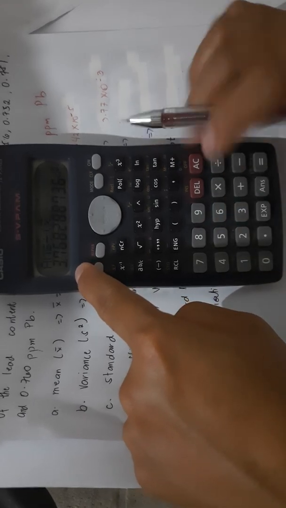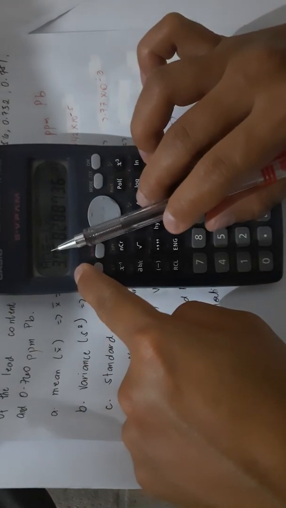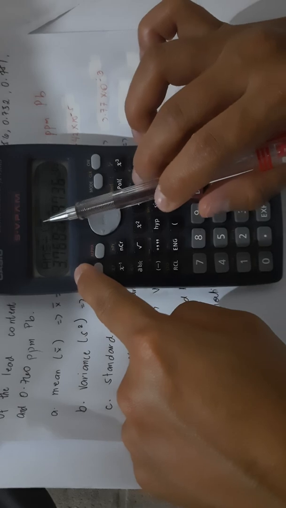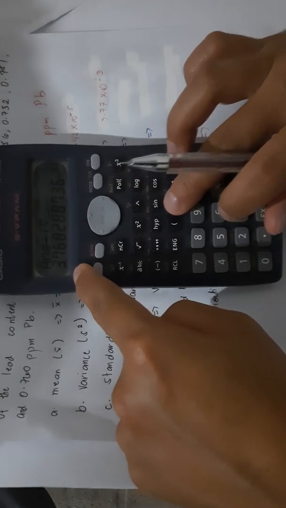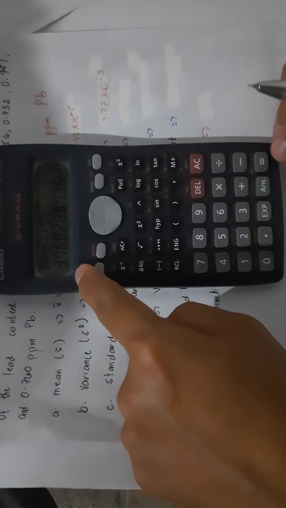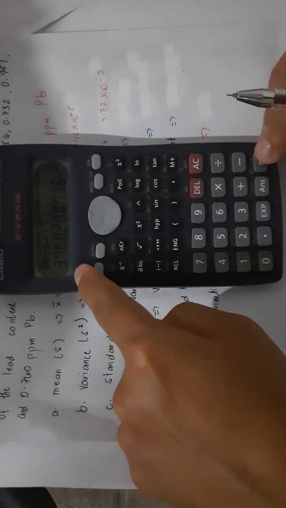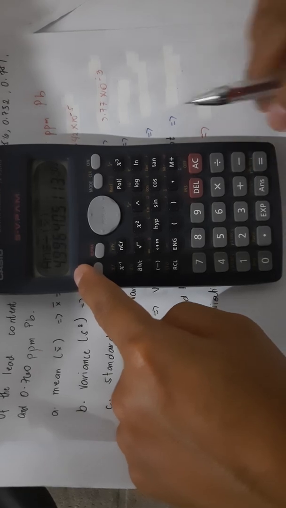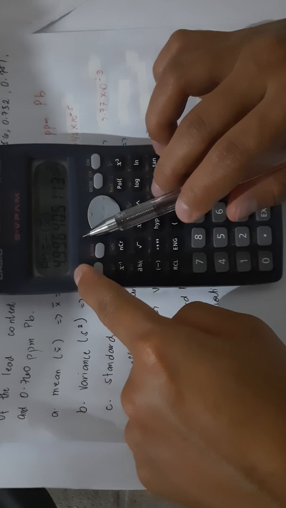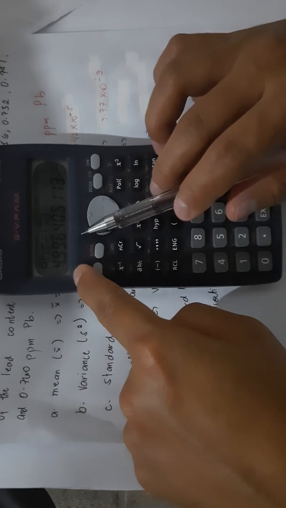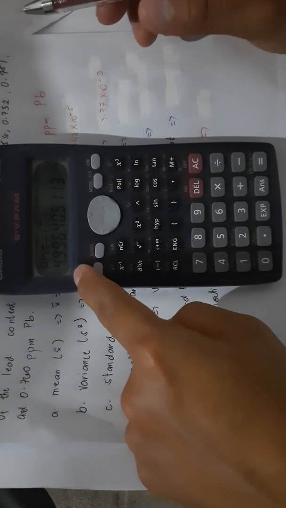As you can see, notice that one: Ans divided by x bar. Then we will close that one with a parenthesis, and then we will click equals. So that's it. Our value for our CV is 4.996 times 10 to the negative 3.